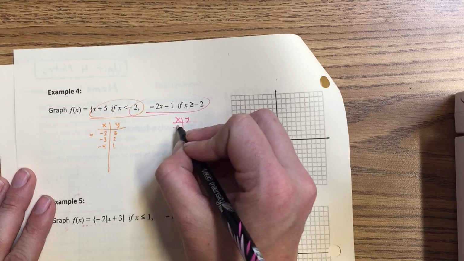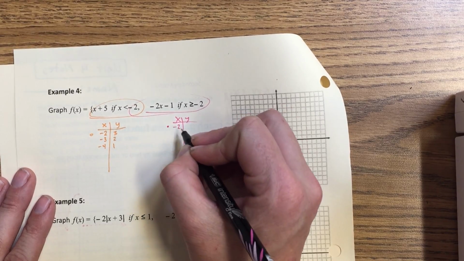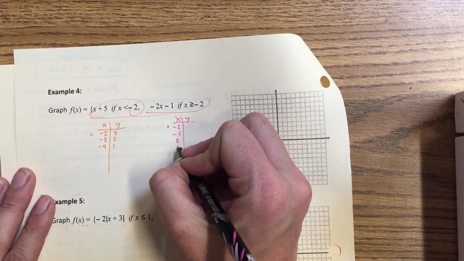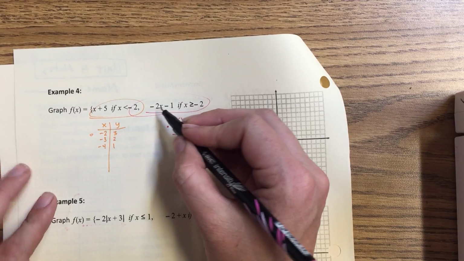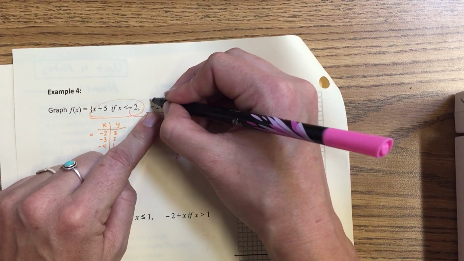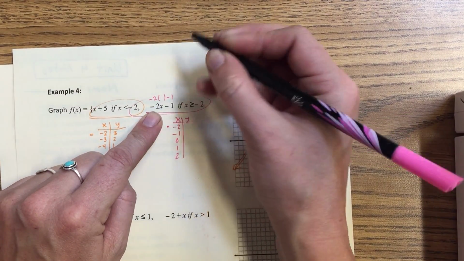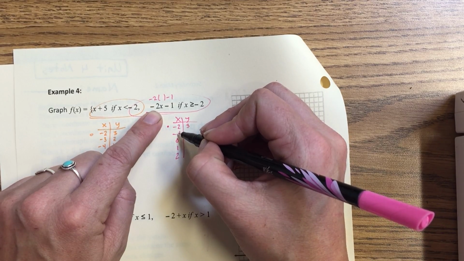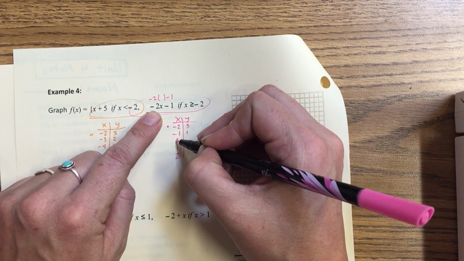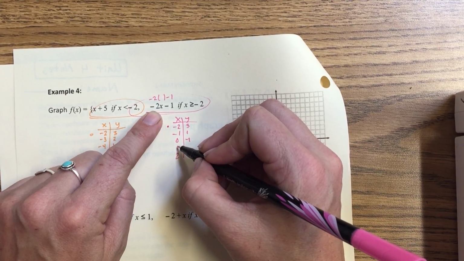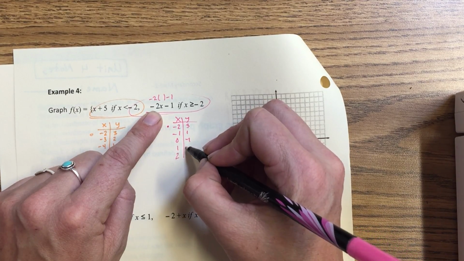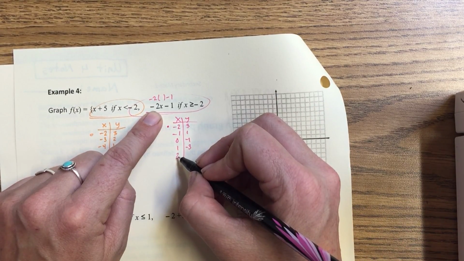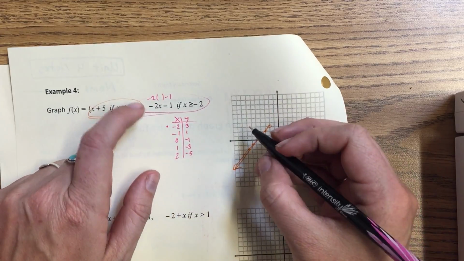I start with -2. It's a closed dot. Going to the right would be -1, 0, 1, 2. I plug it into my equation. -2 times -2 is 4, 3. 2 minus 1, 1. -1. -2, -3, -4, -5.